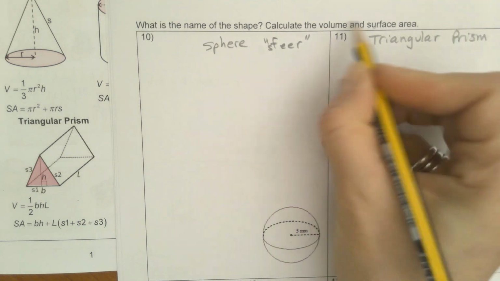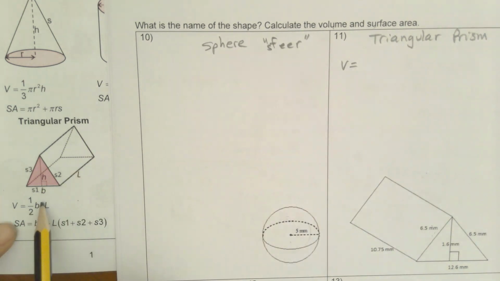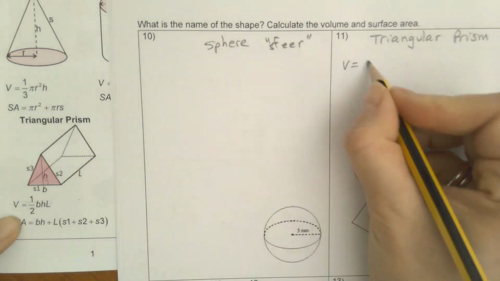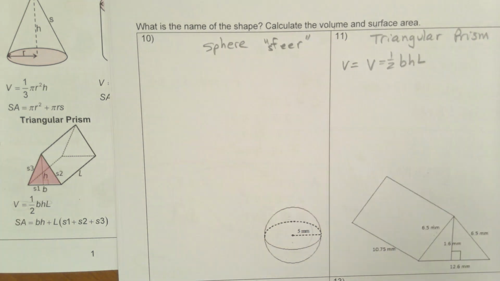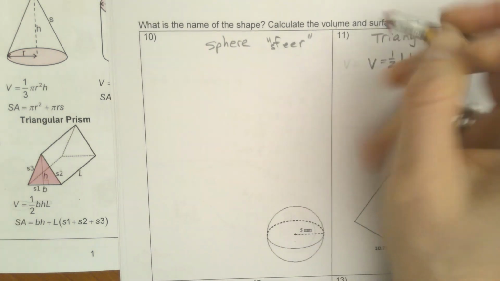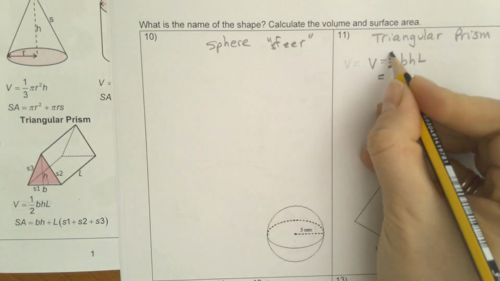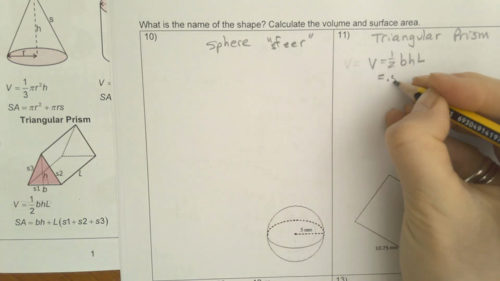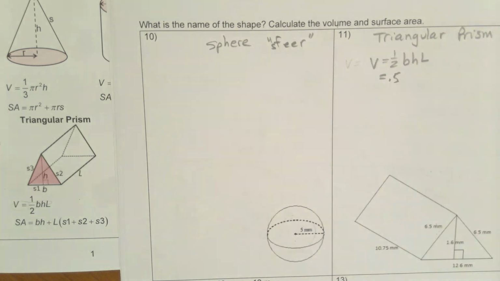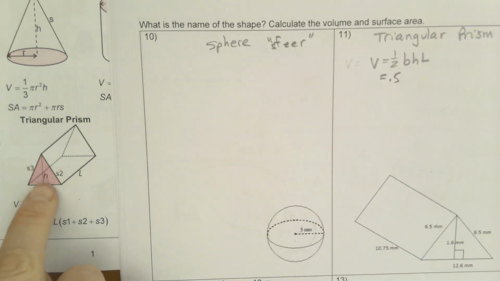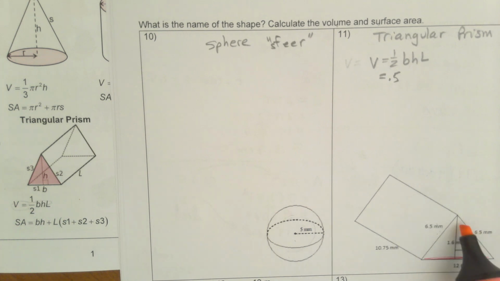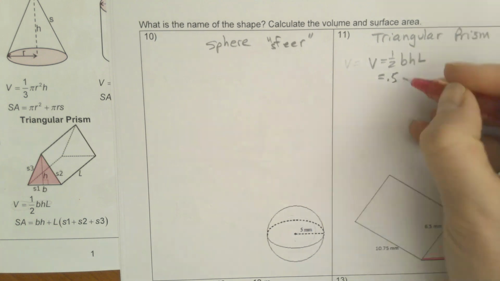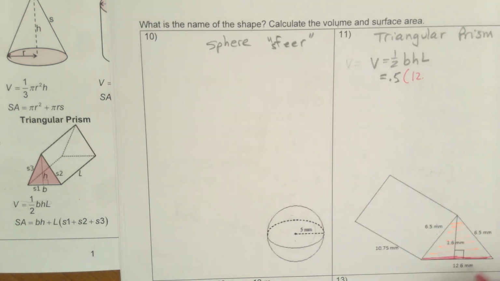Okay, and we have to find the volume. So there's the volume formula. Volume is equal to half BHL. Oops, two B's. I don't want to use a fraction for half, I use 0.5. B is for the base of that little triangle in the front. So here's my triangle. The base of it is the bottom. So that's 12.6.